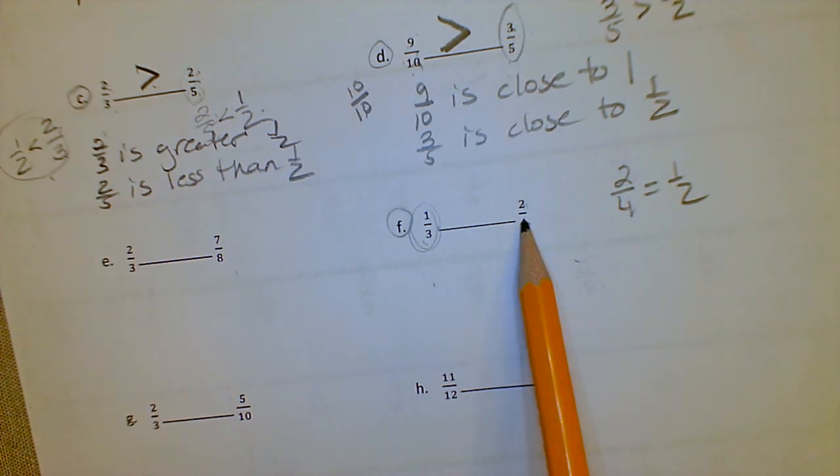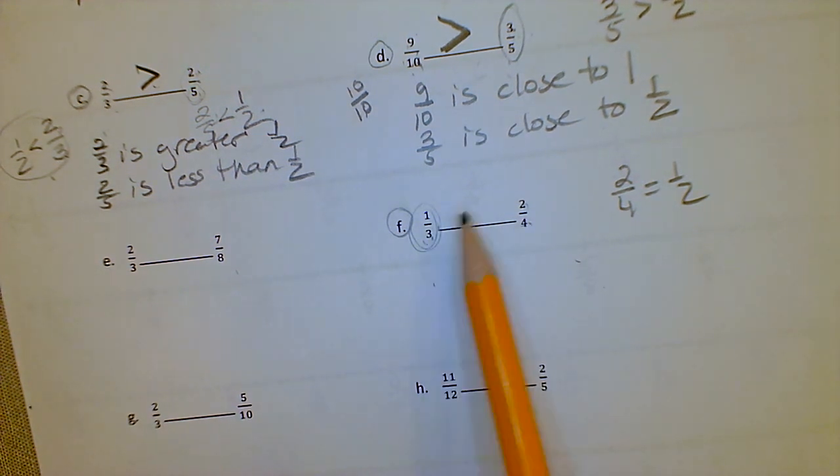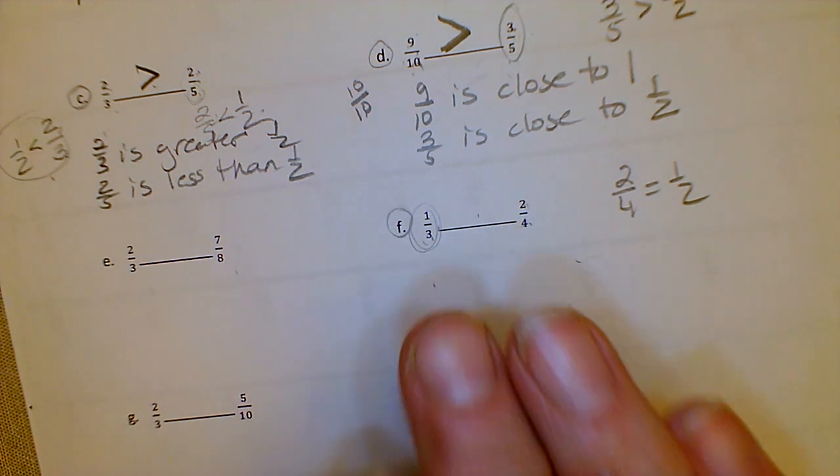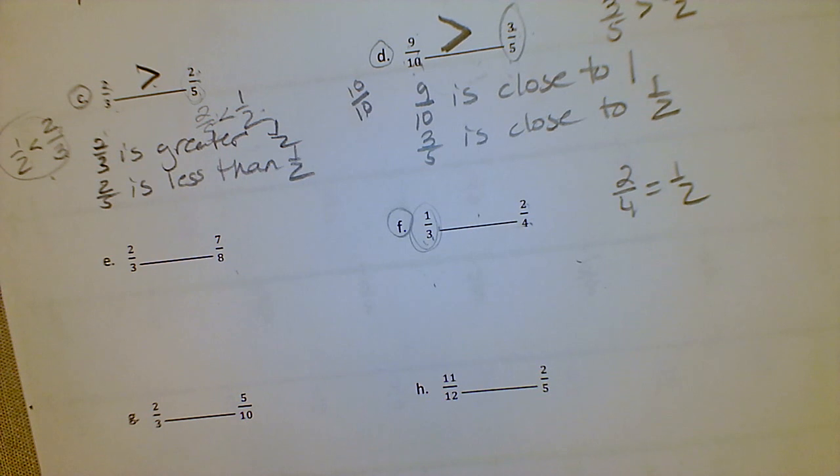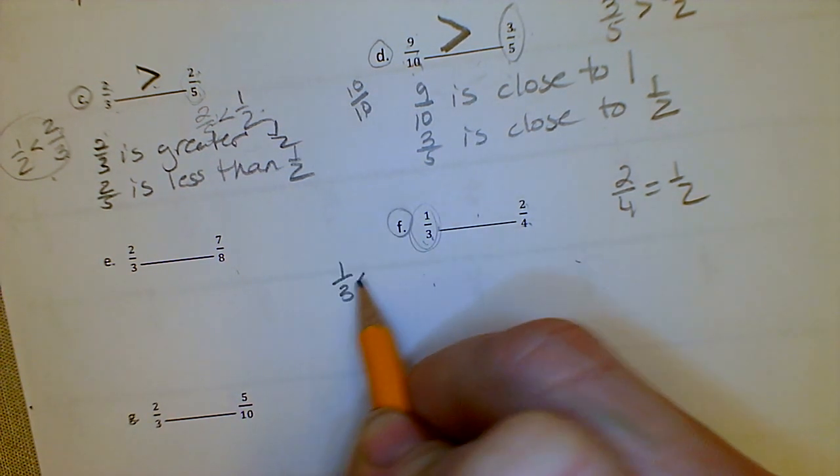So now, since you know this is equal to a half and this is less than a half, everyone should be able to write that in yourselves. So I'm not going to write that one in. I'm going to let you guys write that one in after we've worked it through. But I will give you this hint.